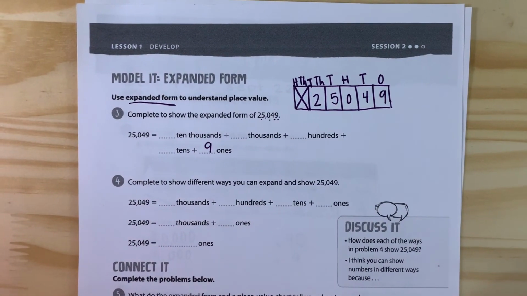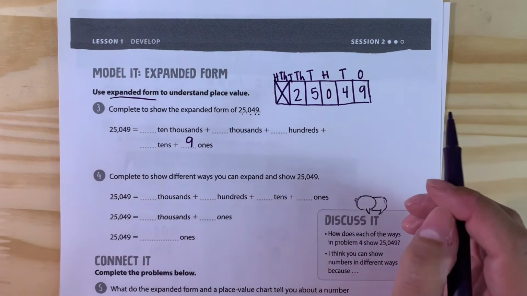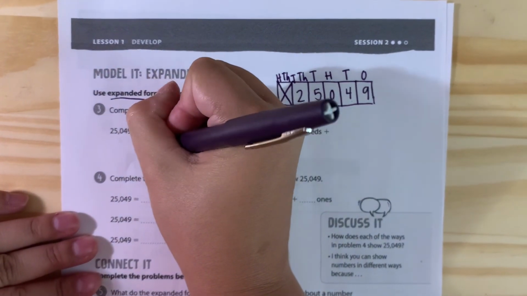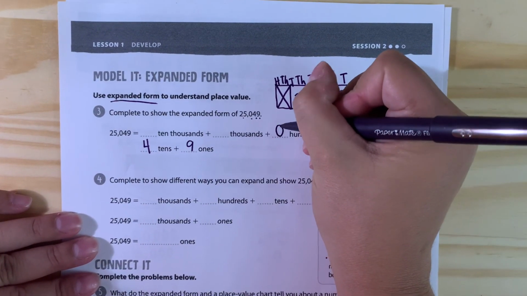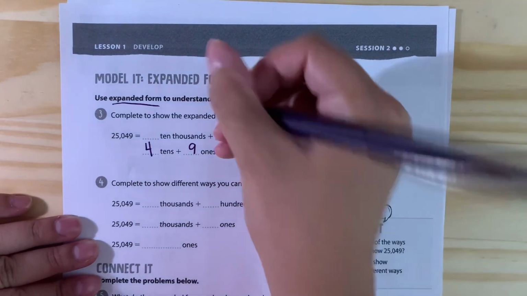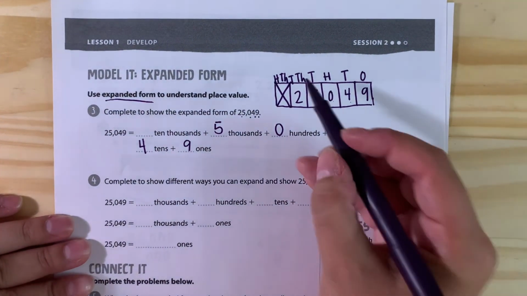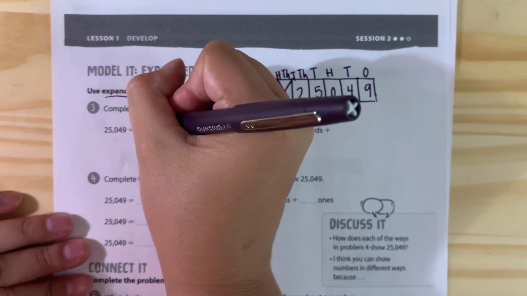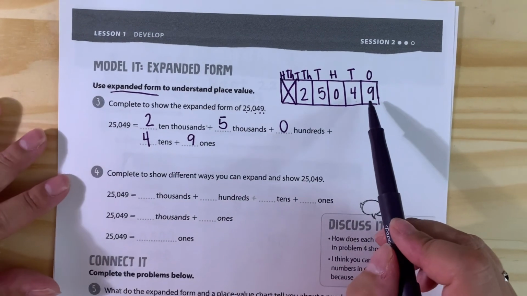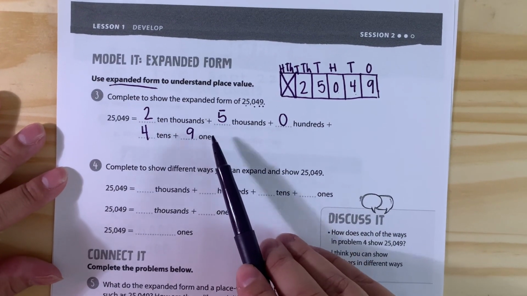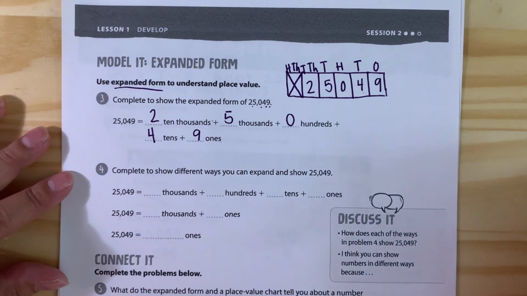Okay, so now that you've tried it on your own, let's keep going. So in the tens place, we have a 4. So we have 4 tens. In the hundreds place, we have a 0. So we have 0 hundreds. In the thousands place, we have a 5. So we have 5 thousands, and then in the 10,000s place, we have a 2. So we have 2 10,000s. So friends, as you can see, it is much easier to pull out the numbers for expanded form when you have the place value chart there to help you.